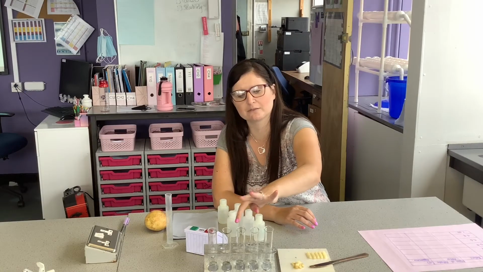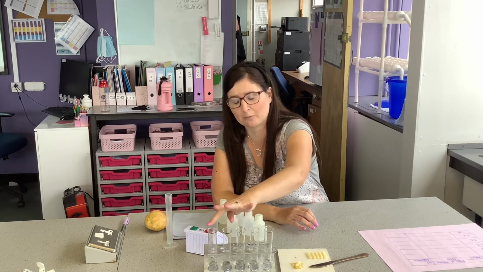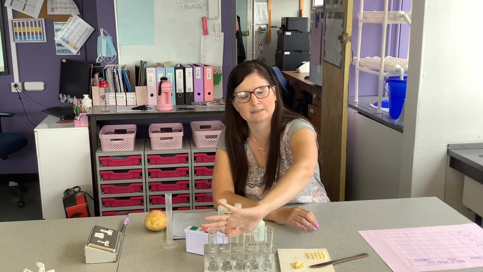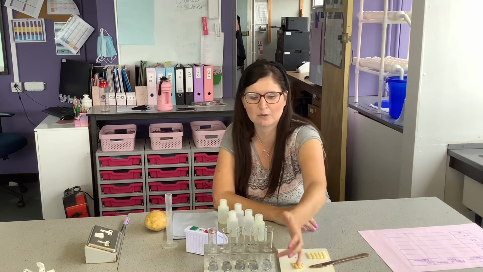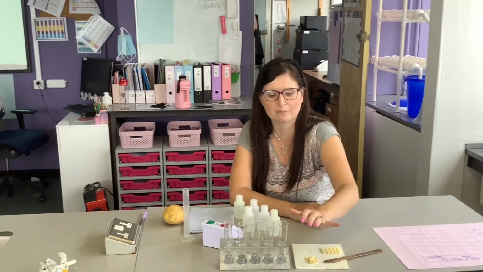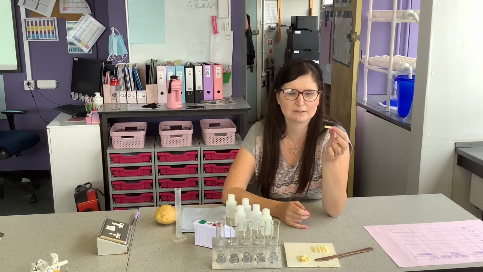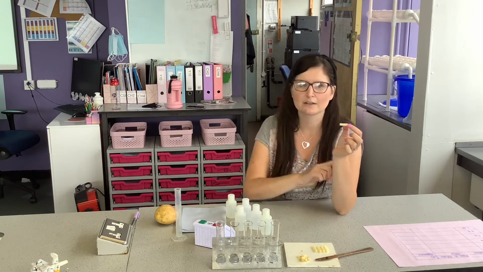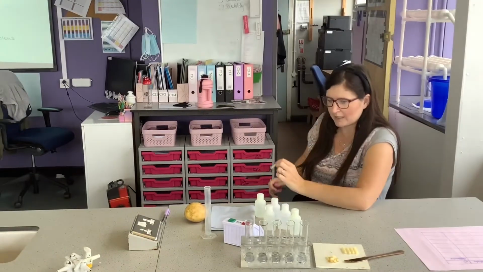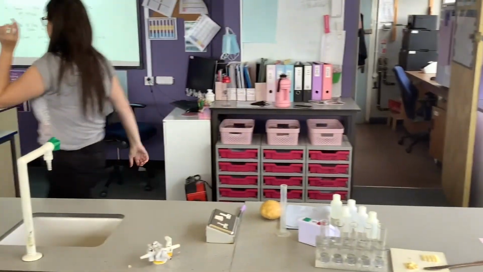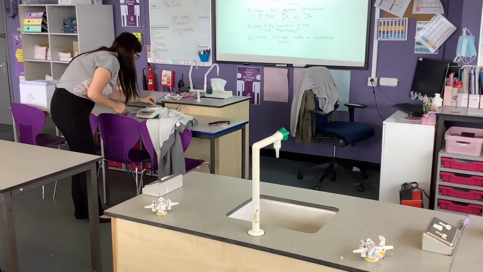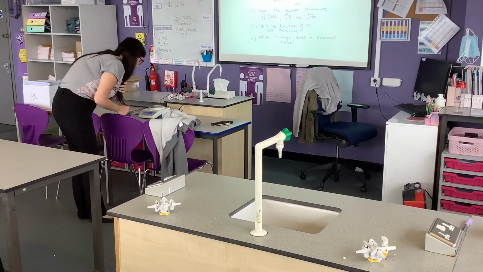So I put 0.2, 0.4, 0.6, 0.8, and 1 molar concentration in my test tubes. If you're going to leave them, I would mark them up, but I'm going to remember while I do the investigation. Then what I need to do, I need to grab my potatoes and go and weigh the mass. My scale is over there just because I haven't got electric near me.